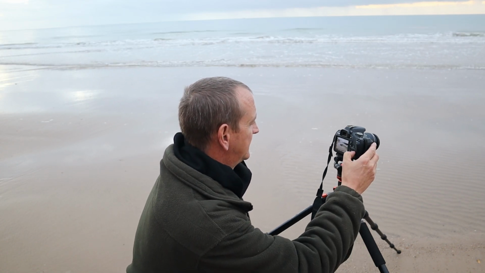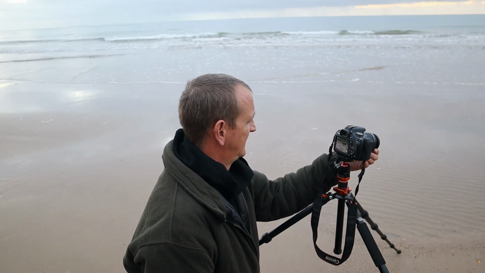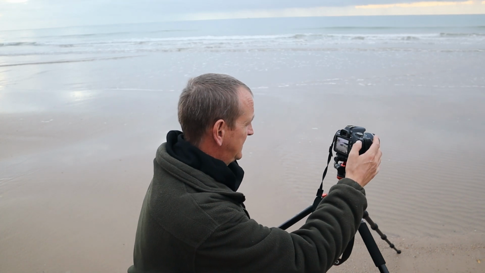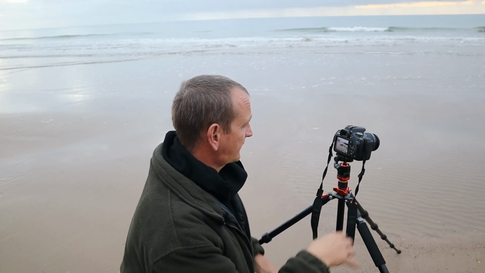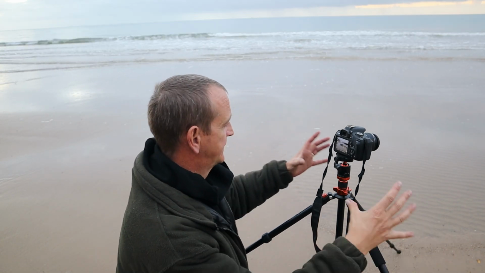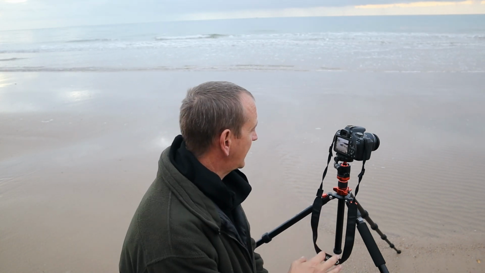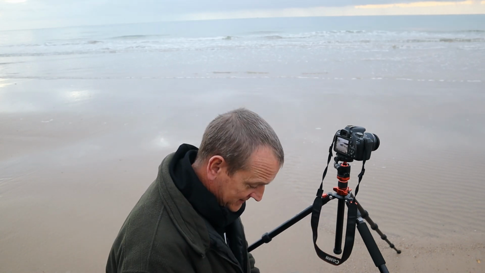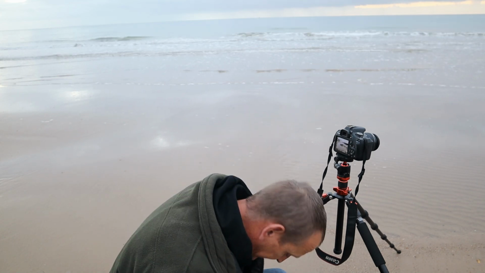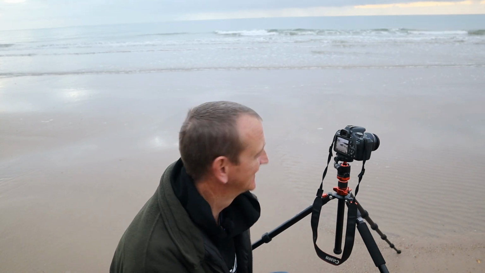I'm going to take it anyway, because it's one of those things where I prefer to, and then let's just get focused. I got this. I tried to actually get the rocks fully in, but I can't, because it's just too big. And then going too far back, it just made it look a bit strange. I'm trying not to kneel down because it's wet and my feet are sinking and the tripod is sinking, so I'm trying to be as careful as possible.